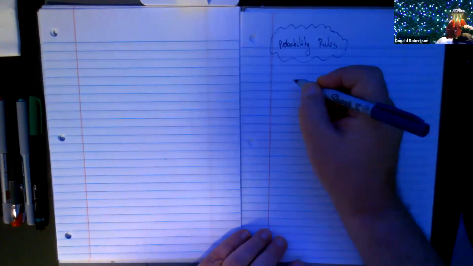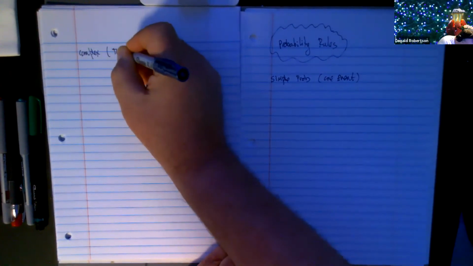Okay, there's quite a few probability rules, so I'll just take them in whatever order they appear in my head. Let's look at simple probabilities first, which means things that only involve one event. And then we'll look at complex ones, which are basically two or more events.